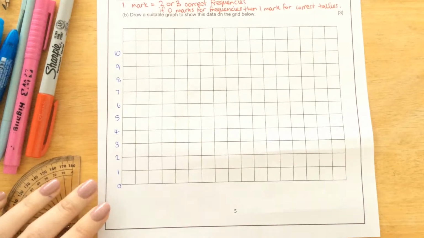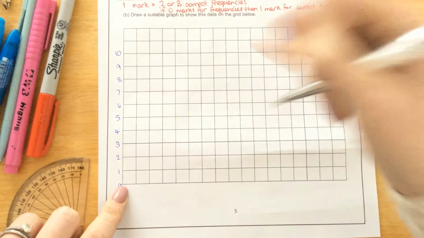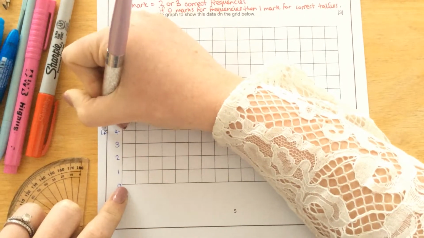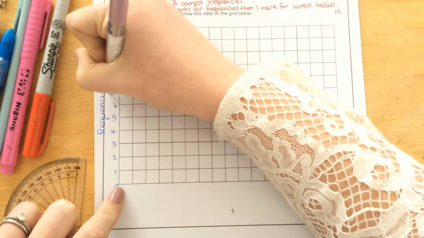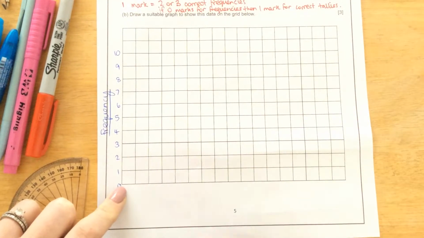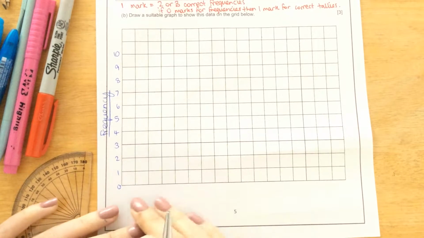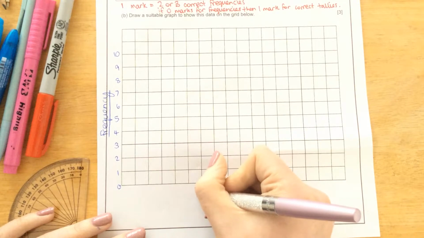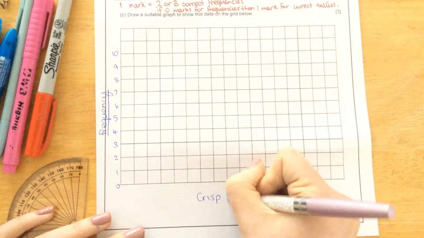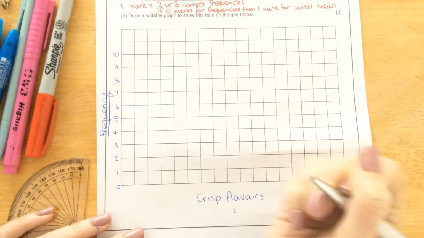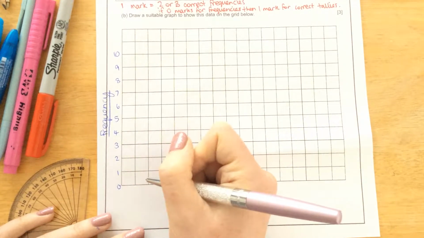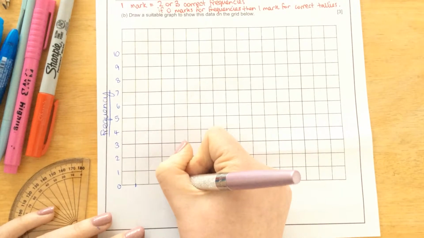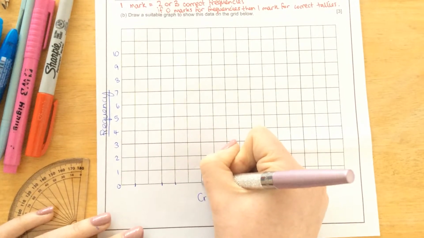So I've gone up 1 per box, always start at 0, and I need to label this scale here. That's going to be my frequency. So that's how far my bars are going to go up. And then on the bottom, I'm going to have the crisp flavours. So all my bars need to be even. So there are 1, 2, 3, there are 4 flavours. So I'm going to take 2 squares per flavour.